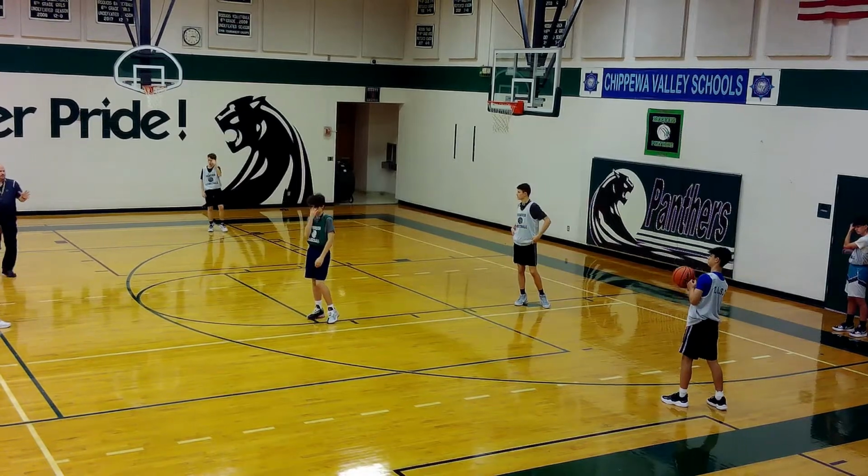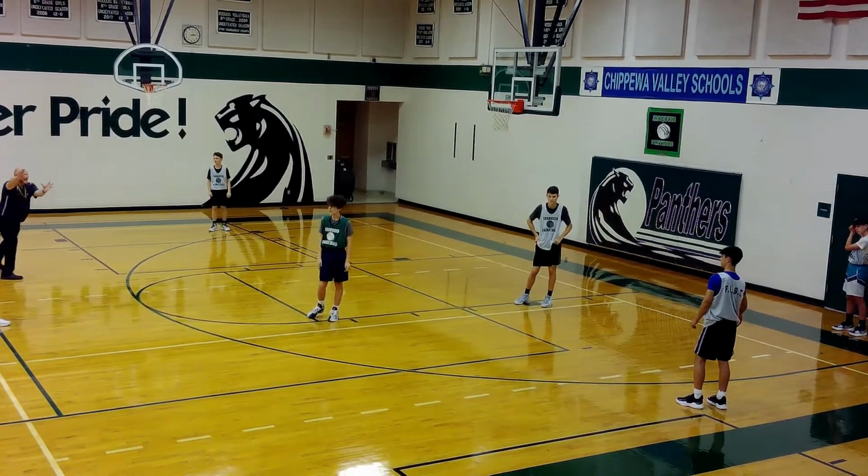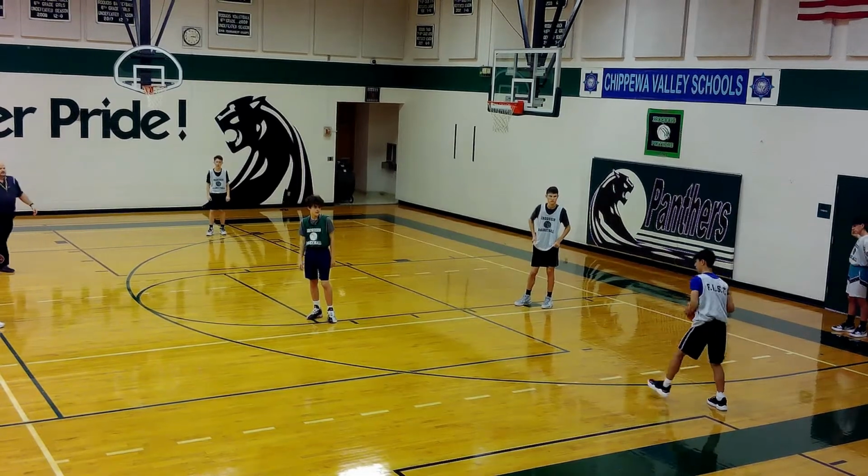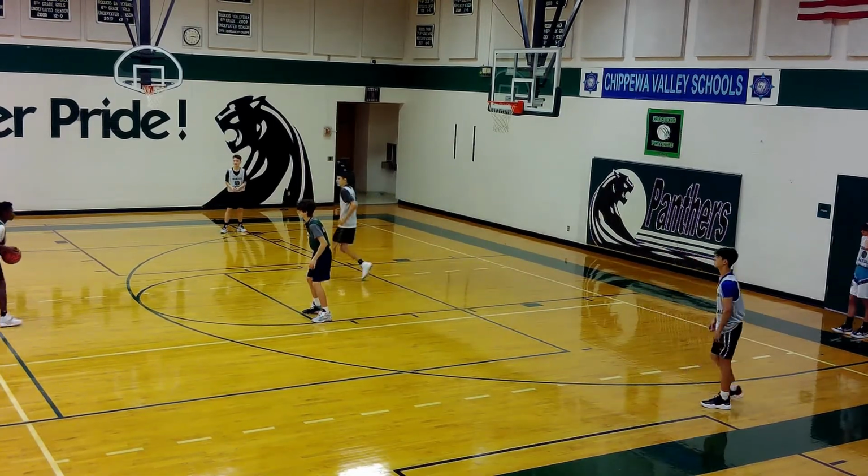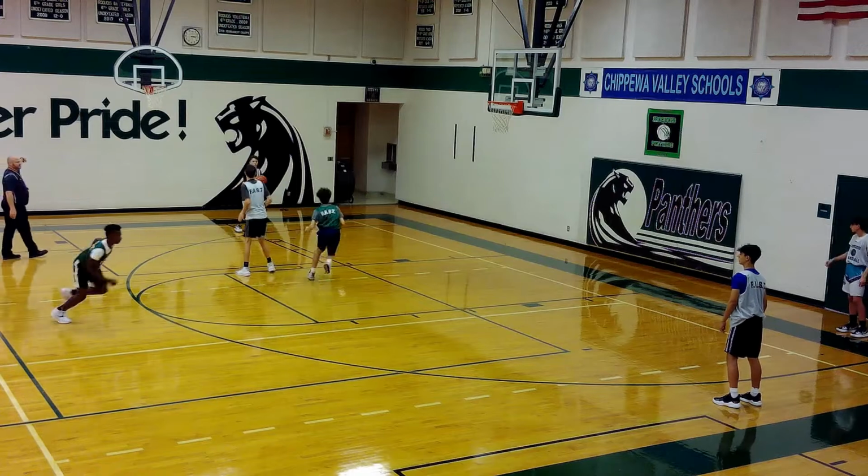Gotta get reverse quick. You gotta get that zone moving side to side. Move, zip it over. Zip it over right now. Don't reverse it. Always reverse it.